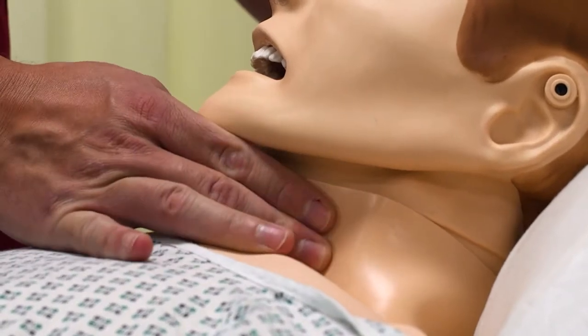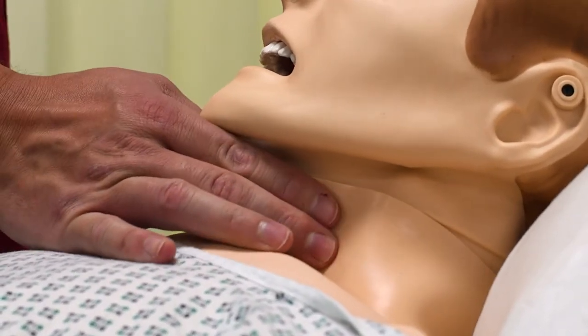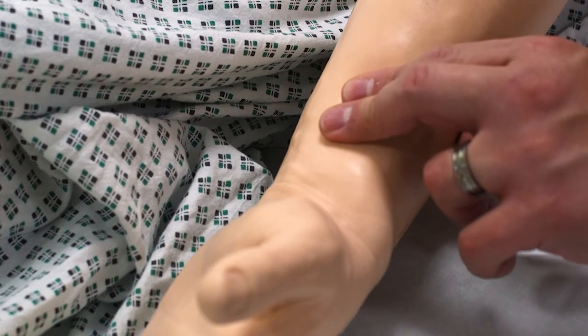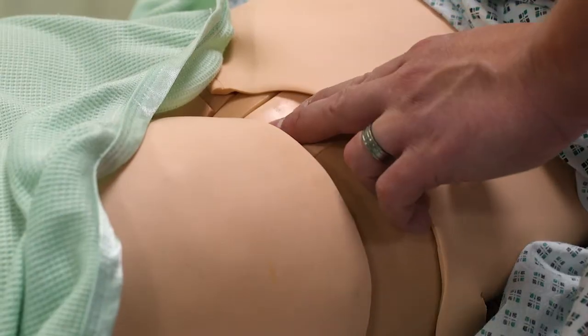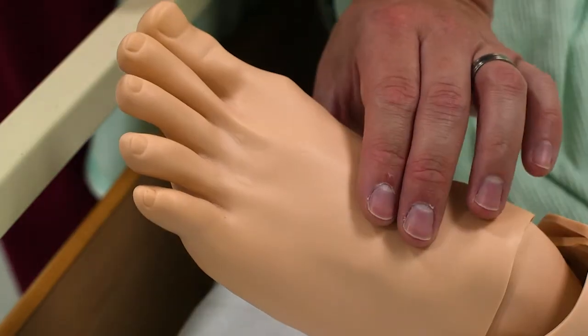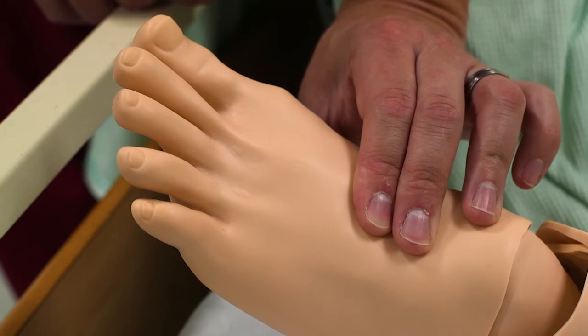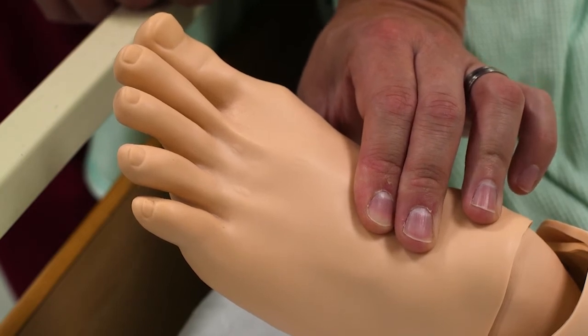This mannequin has full pulses both centrally and peripherally. To activate the pulses, initially press down firmly and release. During the scenario, the pulses will start to cascade like a real patient. Therefore, in any emergency situation, feel for a central pulse.